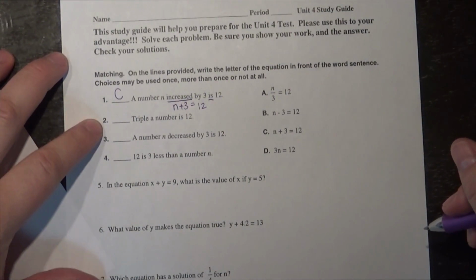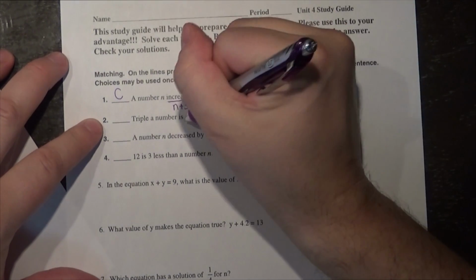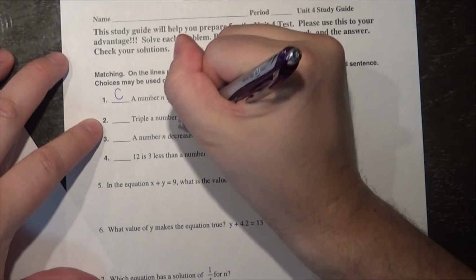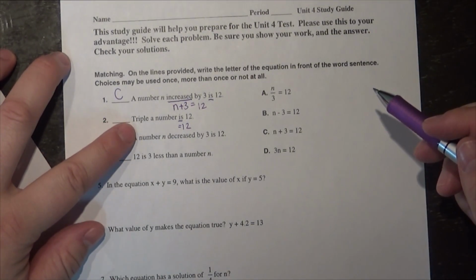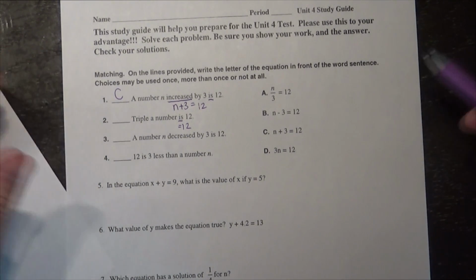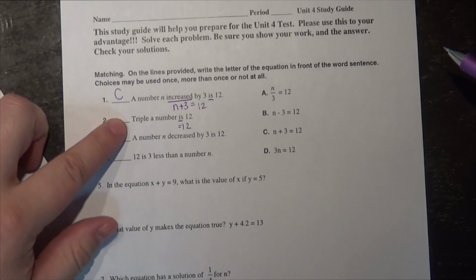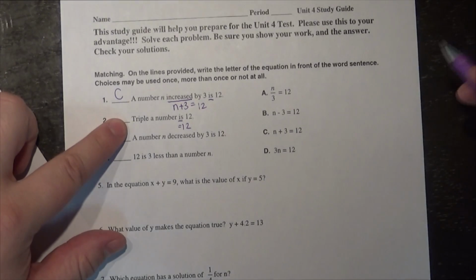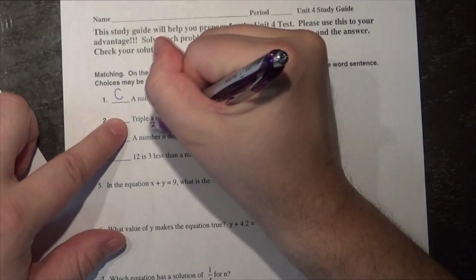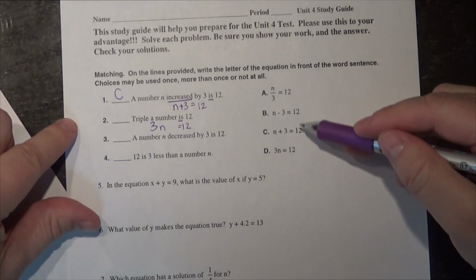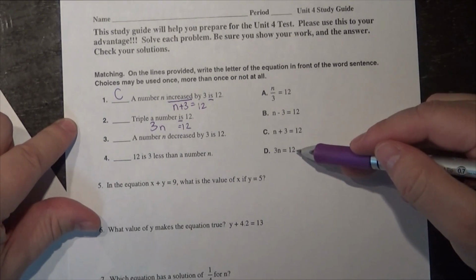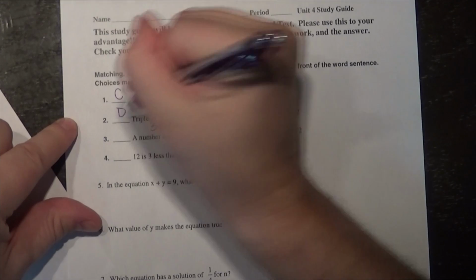Number 2 says triple a number is 12. Again, I see the word is, that means equals, so I know it's going to equal 12. So now I think triple a number. Well, a number is going to be represented by a variable. I don't know what that number is. And triple means 3 times that number. So if I just call a number n, that's 3 times n equals 12. And looking over here, I see that's option D. So I'll go ahead and put that in there.